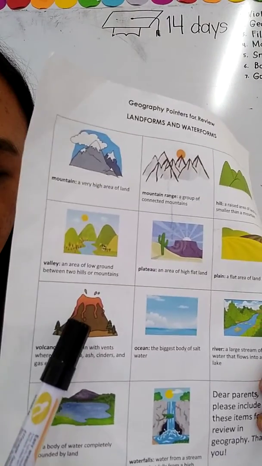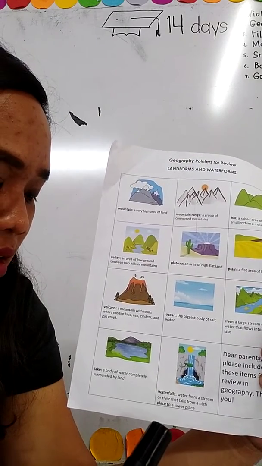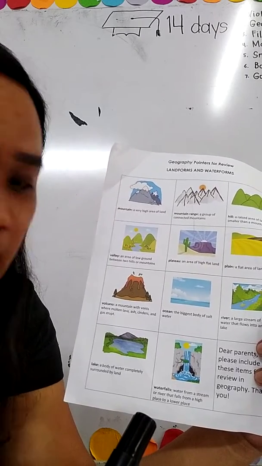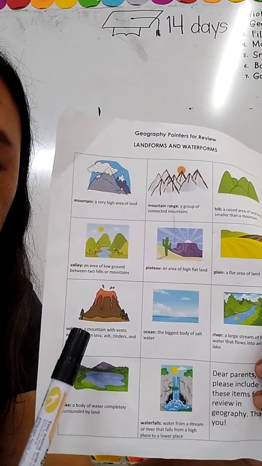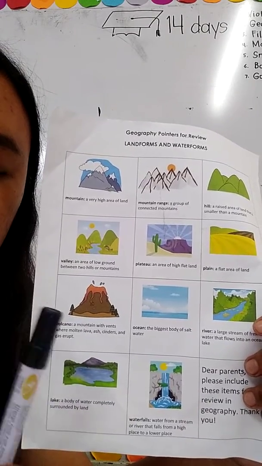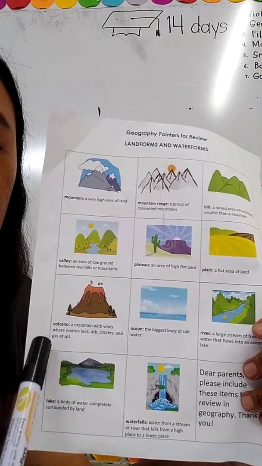Let's move on. We have our volcano. A volcano is a mountain with vents where molten lava, ash, cinders, and gas erupt. So just like our own Taal volcano here, a volcano is like a mountain with a vent or an opening on top, and if it gets too hot, then it erupts.